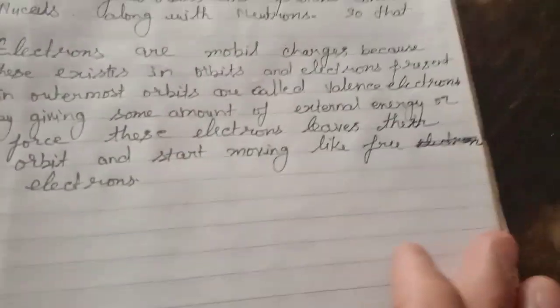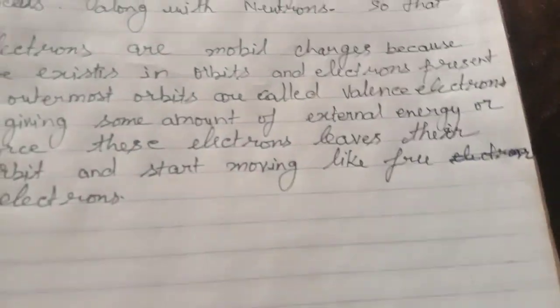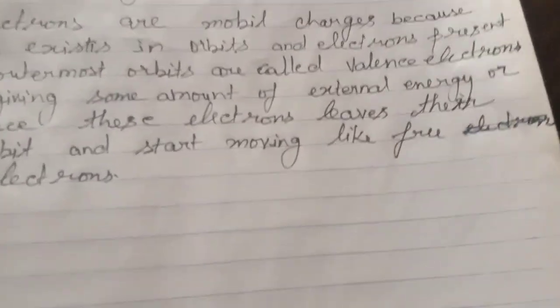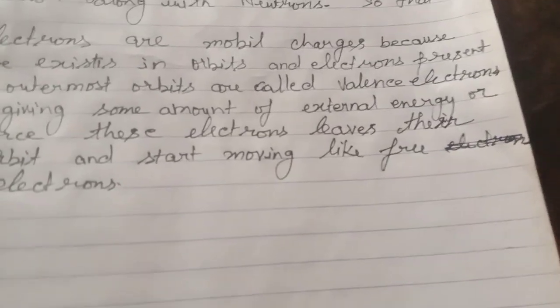Okay, so these are mobile charges. Mobile means which can move from one place to another place.